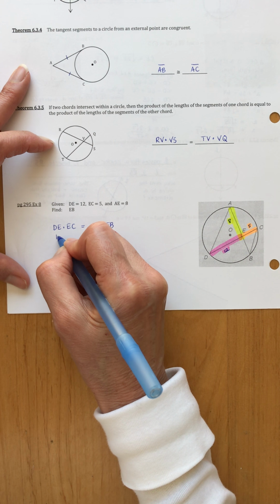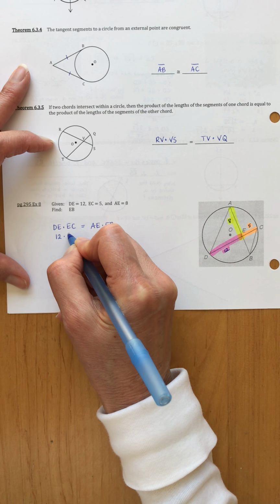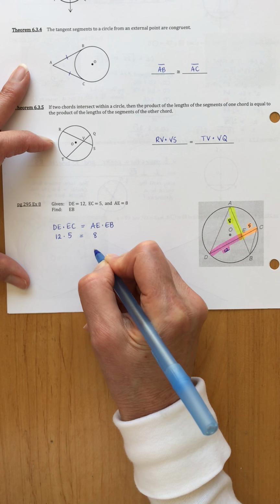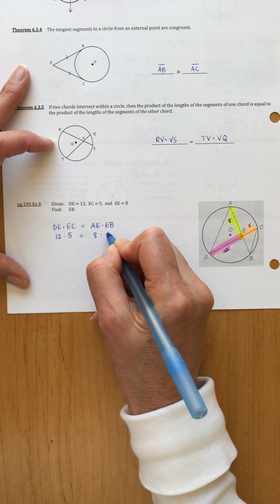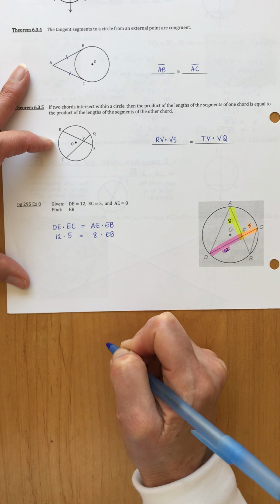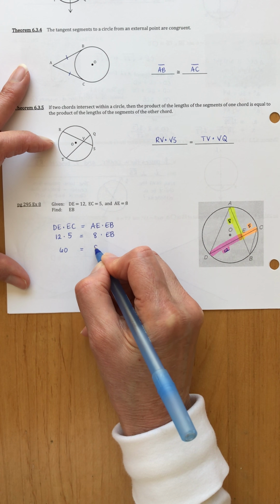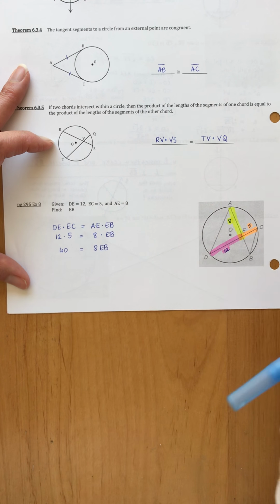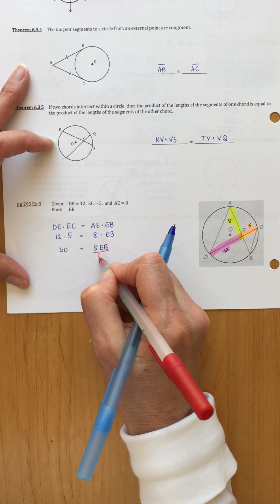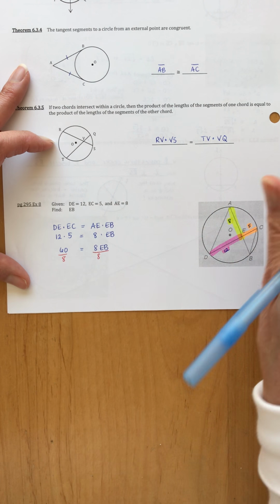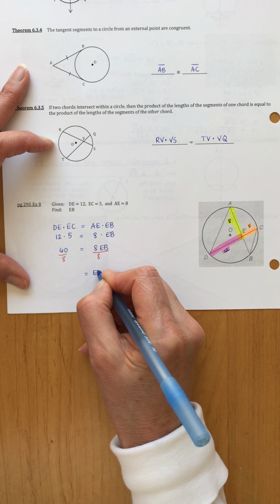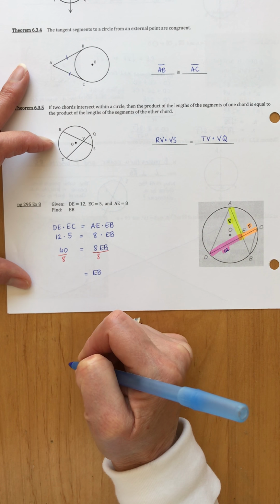We know DE is 12. We know EC is 5. We know AE is 8. And we don't know EB. That's what we're trying to find. So that's going to give me 60 there is equal to 8 EB. If I divide by 8, what do we get? We get that EB is equal to 60 over 8.